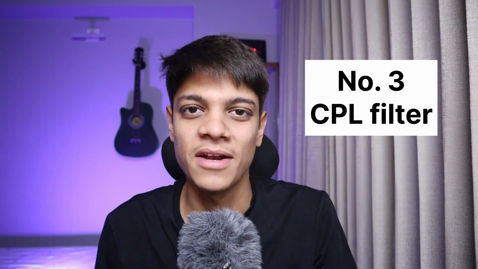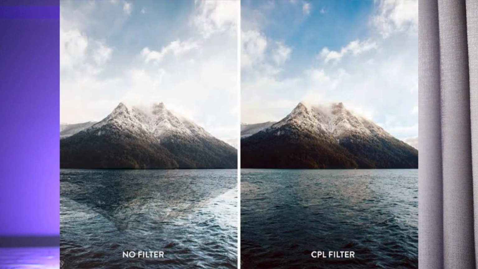Number 3. CPL filter. CPL stands for Circular Polarizer Filter. This filter is used to reduce reflections. When you are trying to shoot in an aquarium or in a situation where your subject is sitting right next to a piece of glass and you are not able to find any solution for all the reflections and flares, that's when you need a CPL filter.